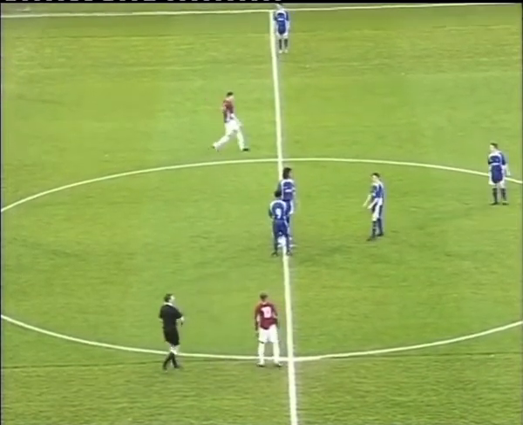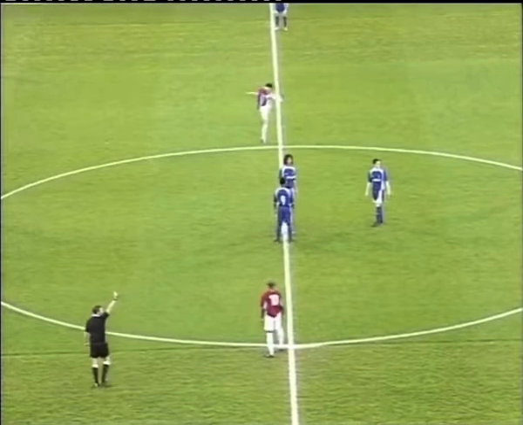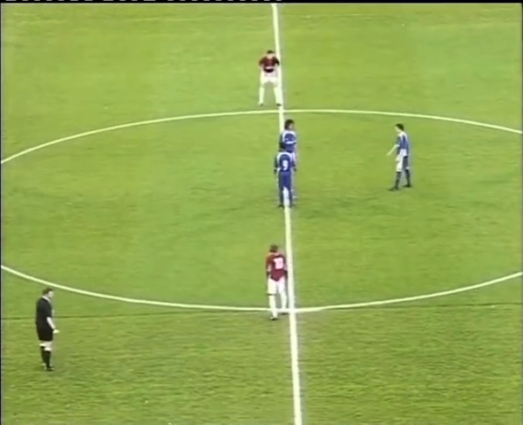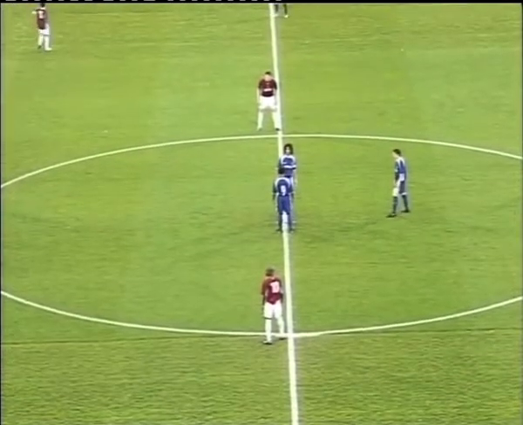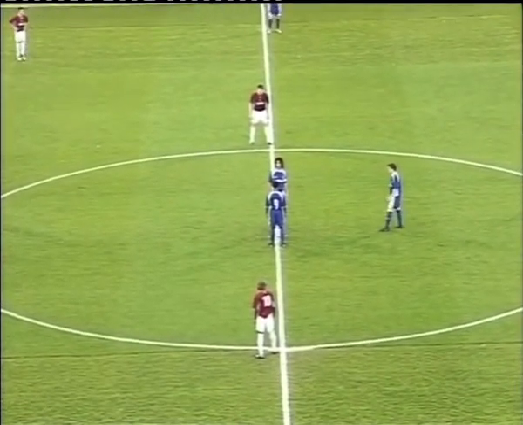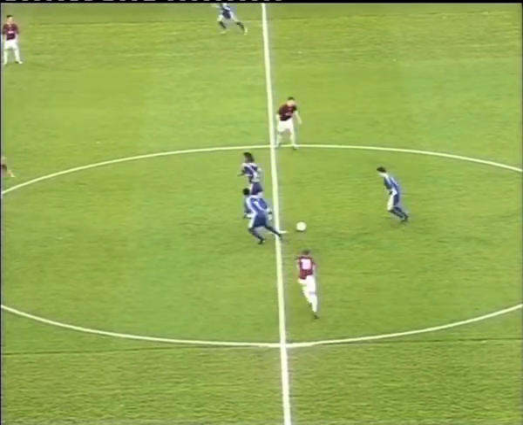So welcome to Turf Moor, Youth Alliance Cup Final. Burnley against Swindon Town. Burnley in claret and blue as normal, Swindon in all blue. And they're going to attack right to left in this first half. Mr. Oliver gets us underway.